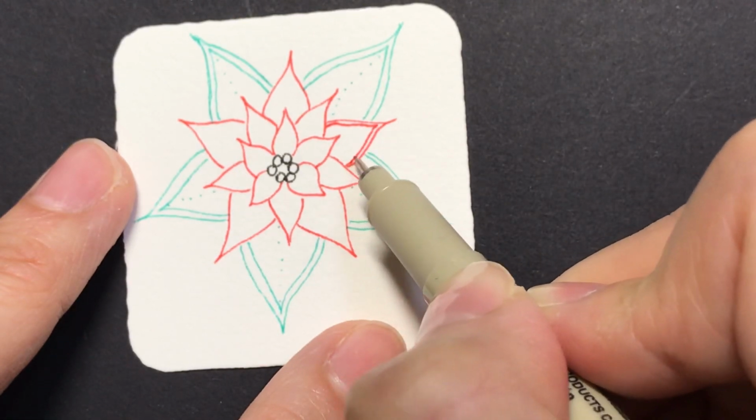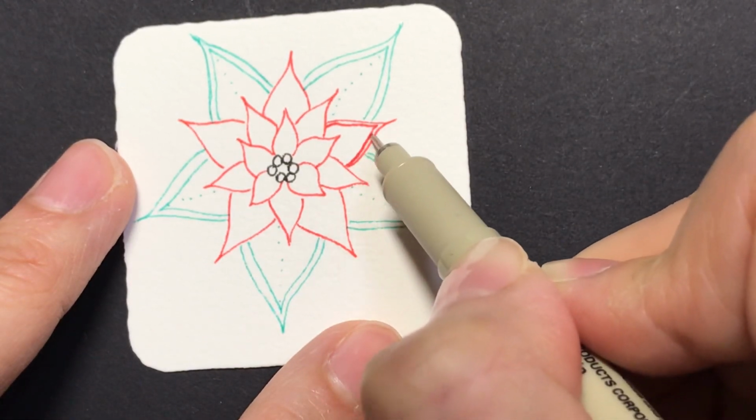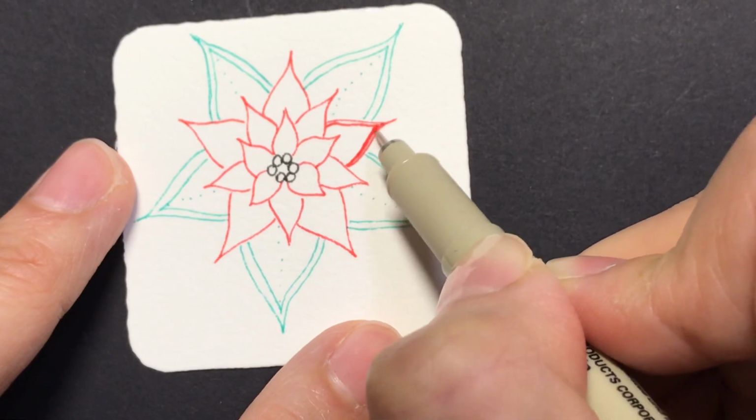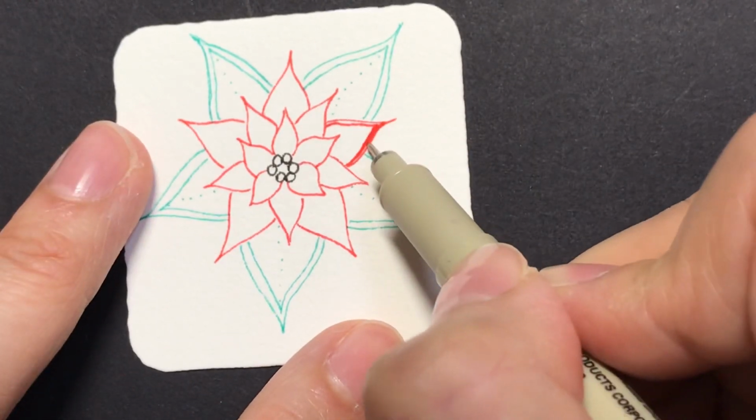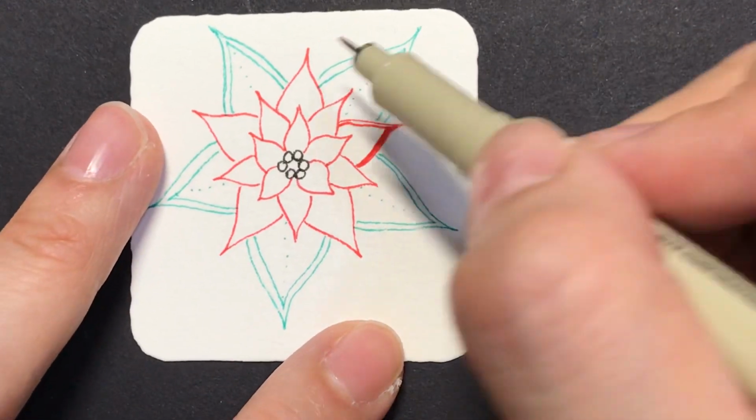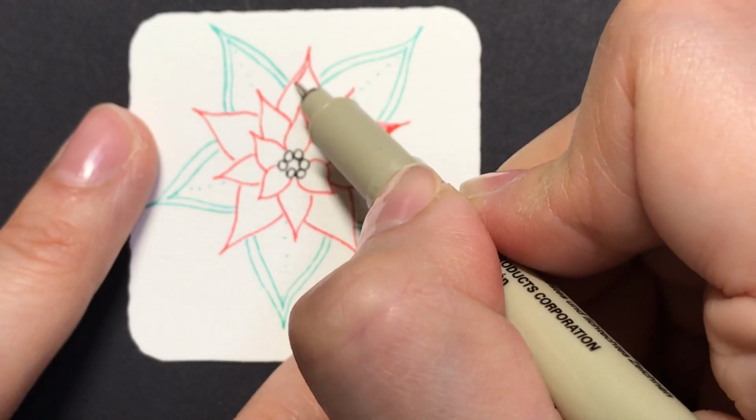For this one, you can add aura or even add shading to the aura. The shaded part of the aura, like this.